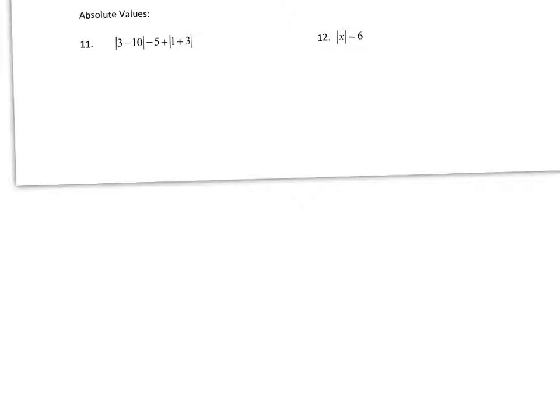Okay, absolute value problems. They are parentheses. First of all, they are grouping symbols. So if there's any math to be done, you do those inside. You don't automatically turn every single number positive. You actually use it as a grouping symbol first.